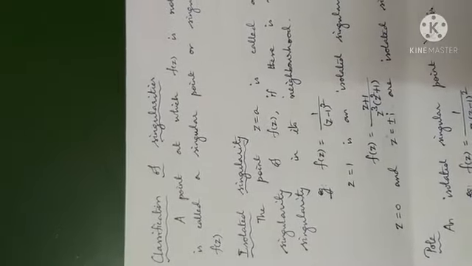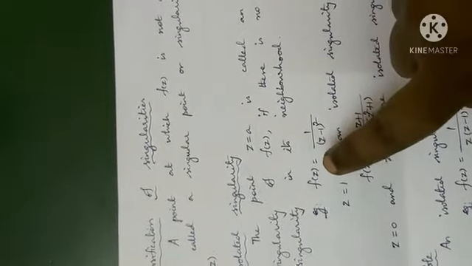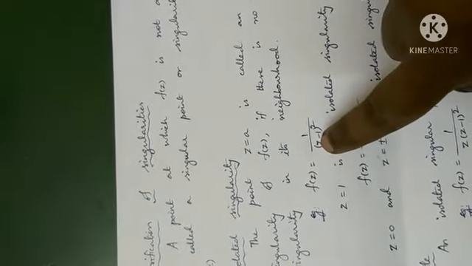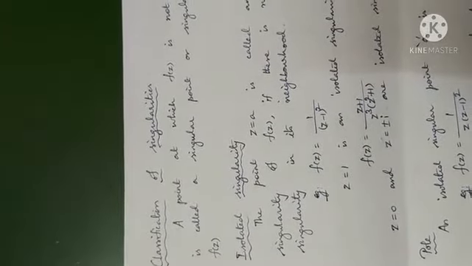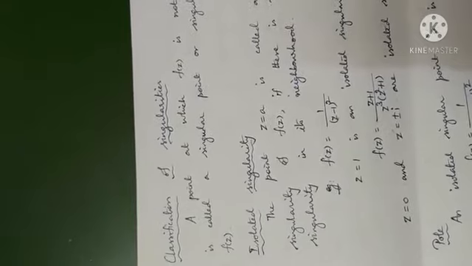A point at which f of z is not analytic is said to be a singular point. See, for example, f of z equal to 1 by (z minus 1) whole square. This function is analytic, but when z is 1, this function will not exist. Hence, the function is analytic except at the point z equal to 1. So, a point at which f of z is not analytic is called a singular point or singularity of f of z. Have you understood now what is a singular point? A point at which the function is not analytic is called singular point.